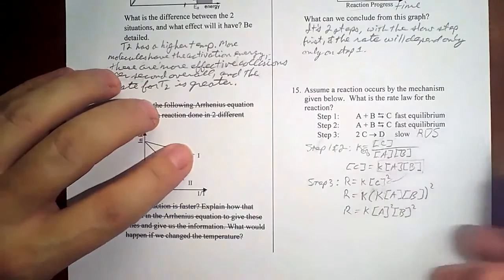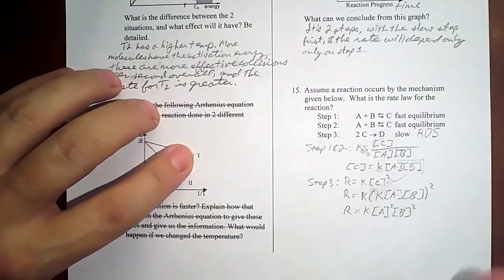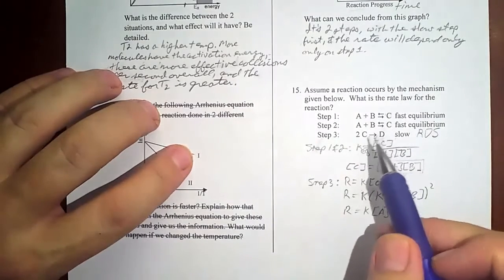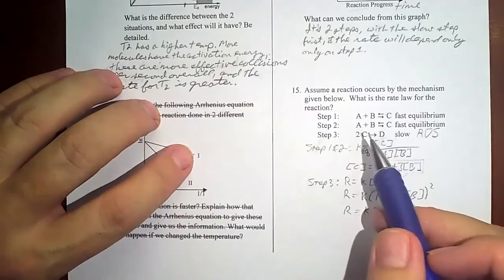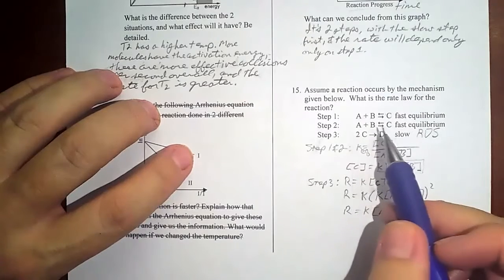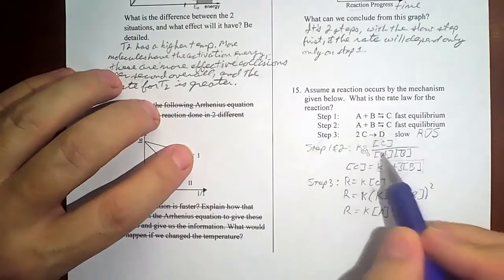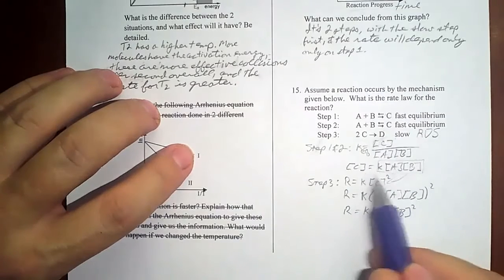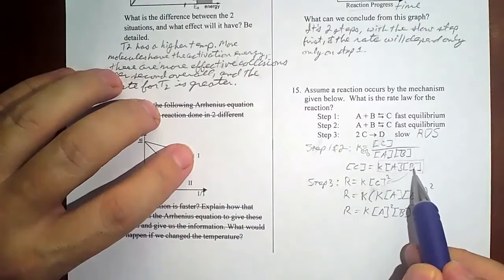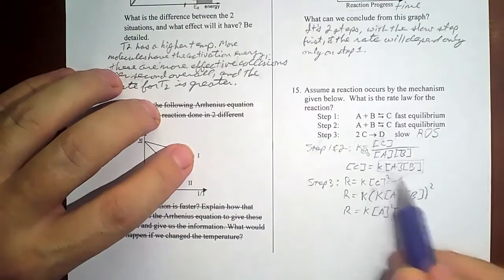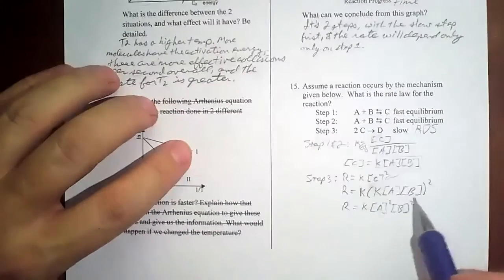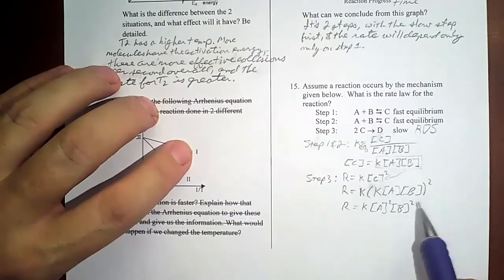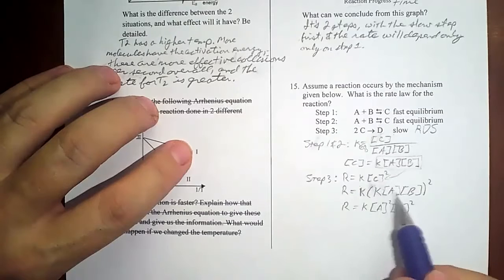But I can't just leave step 3's rate in terms of C, because I don't know what that is. That's not a reactant. C is an intermediate, and that's not fair. You can't leave an intermediate in a rate law. We want it in terms of reactants that we supply. So let's substitute in mathematically for C. I know that C can be expressed this way, and if I solve for C, I get it equals K times AB. So I can take K times AB and put it in for C, which means I get this amount, because this substitutes in for a C, quantity squared. So we get to square all 3 things.